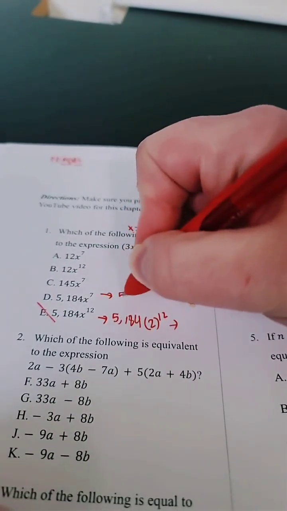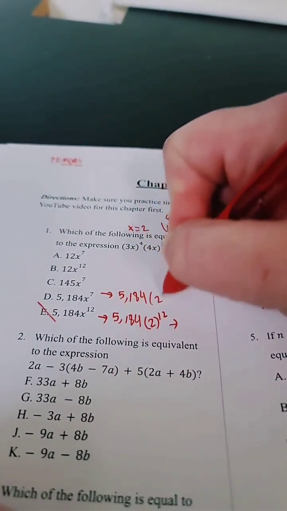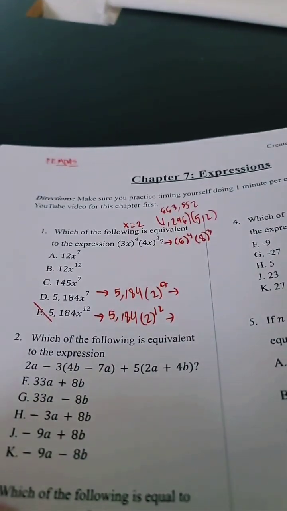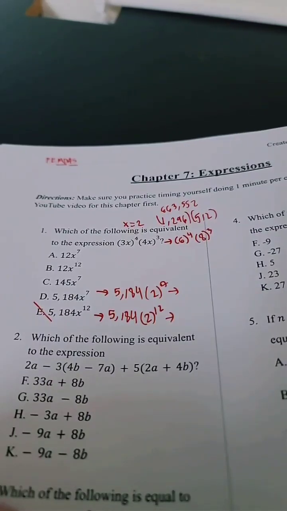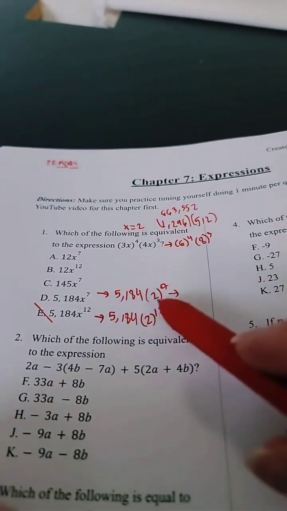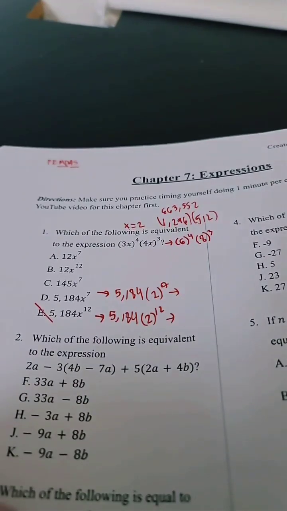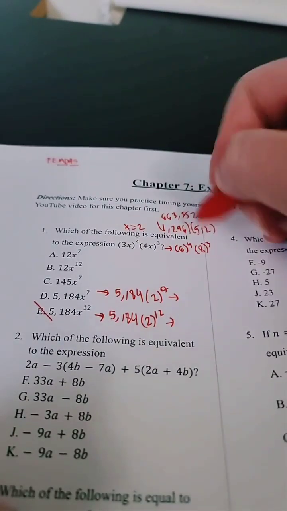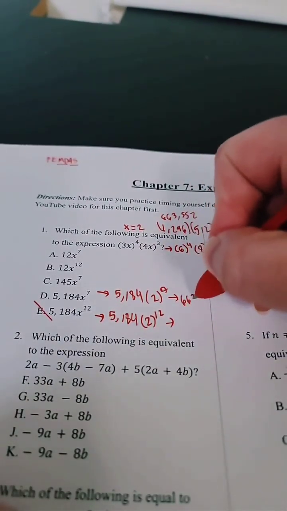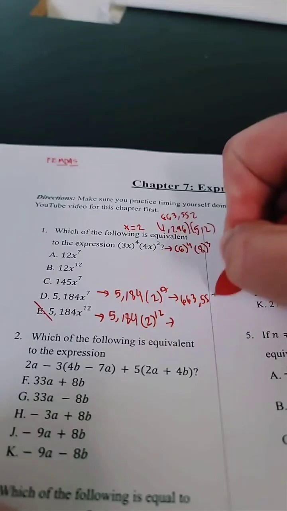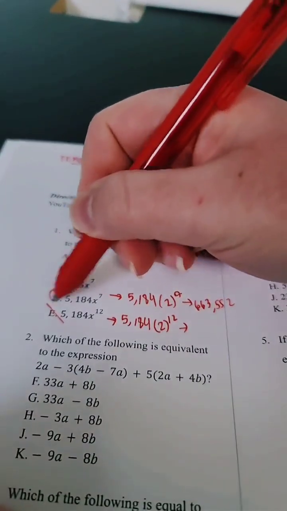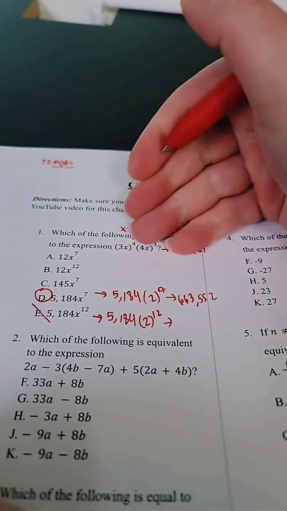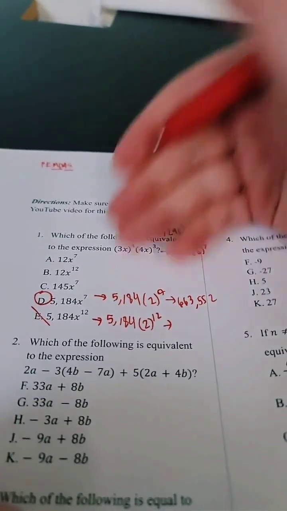Now let's do this one. We're going to do 5,184, and that's going to be 2 to the 7th power. 2 to the 7th power is equal to 128, so then we do 128 times 5,184. And that gives us the same exact value up here of 663,552 when we plugged in 2, so that is the correct answer. That's what you can do as a workaround method if you just forgot your power rules for some reason on test day and still get it right.